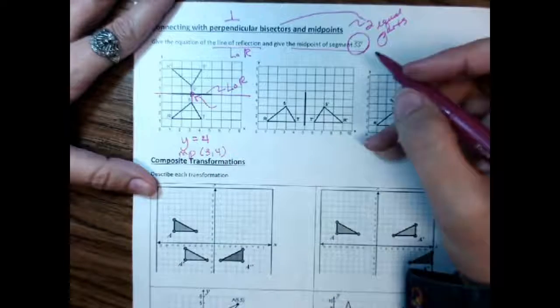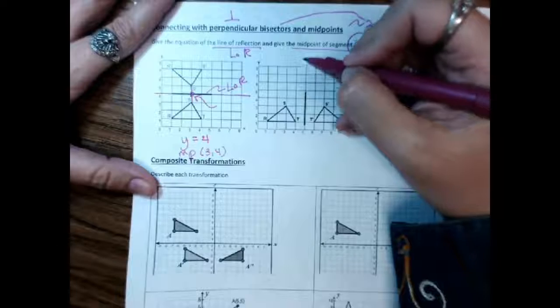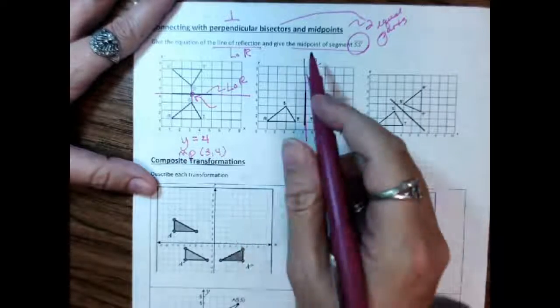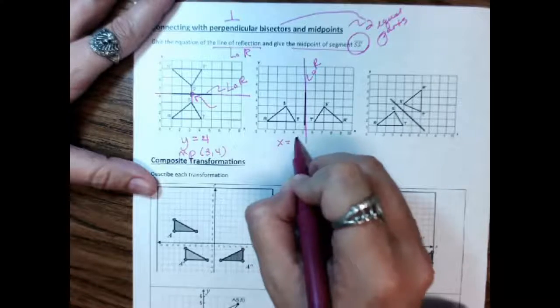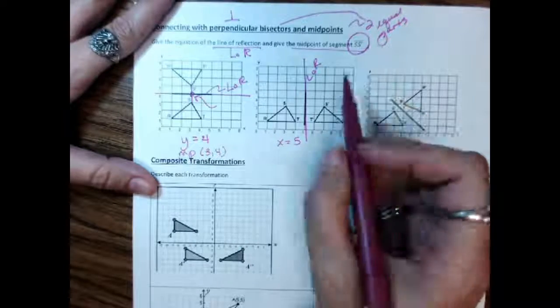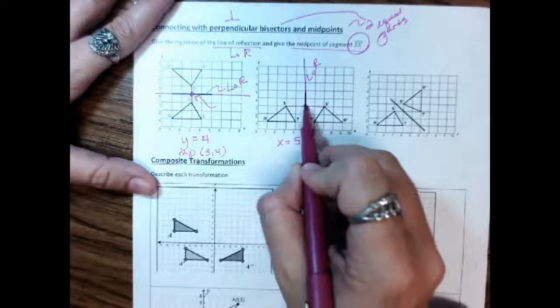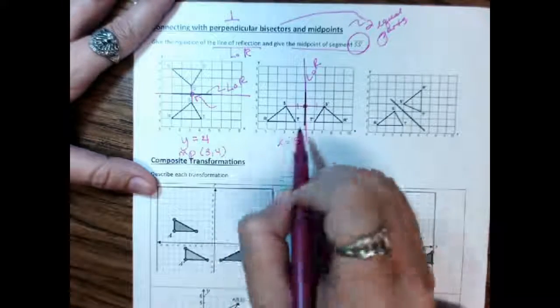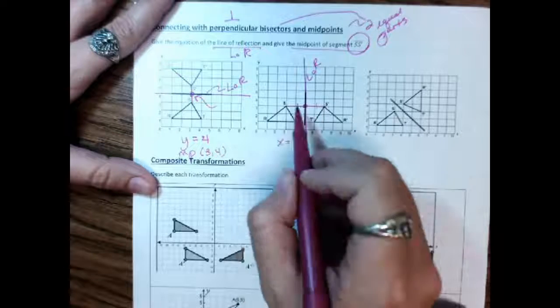All right, let's do the same thing on the next one. Here's my line of reflection. It's a vertical line, so that's an x equals line. And it says the midpoint of S to S prime, so it's right there, exactly in the middle. Notice this is the same size on each side. And so that's at 5, 3.